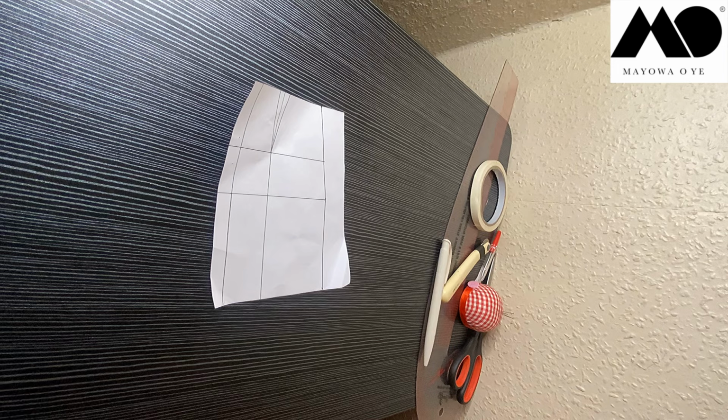So mind you guys, before splitting the pattern at the waistline, please remember to measure in your desired dress length. That is how long you want your dress to be. Please measure that before splitting your basic dress pattern into two.